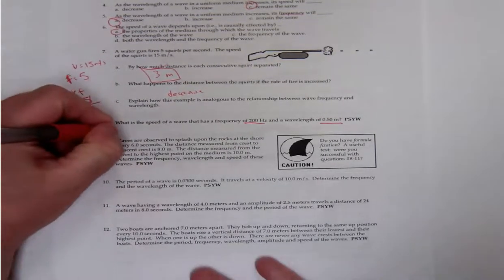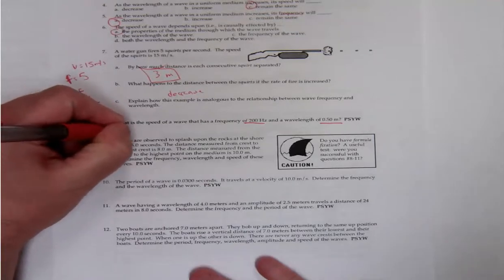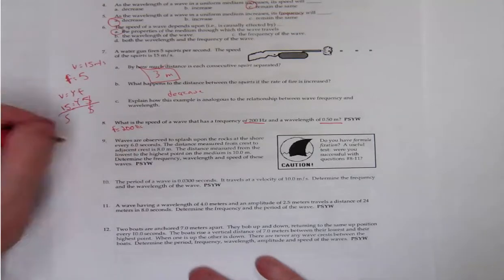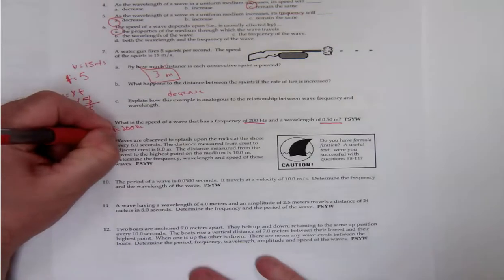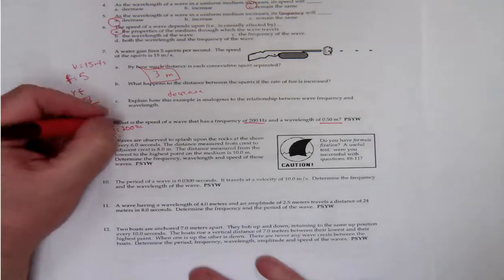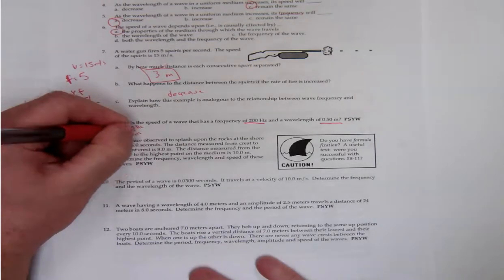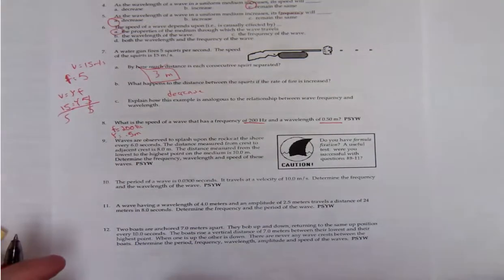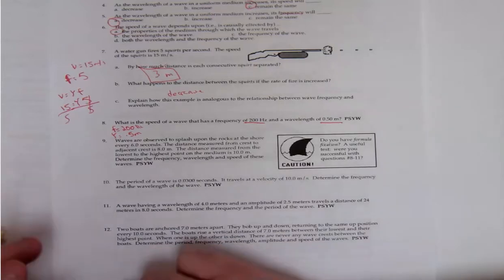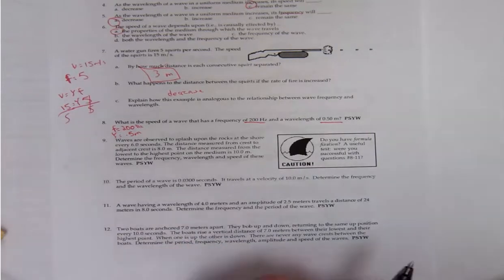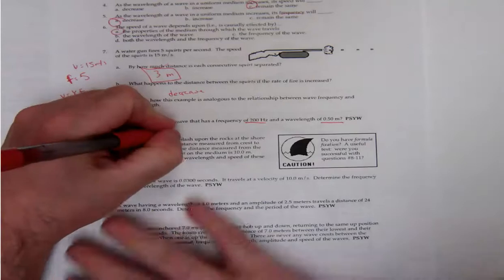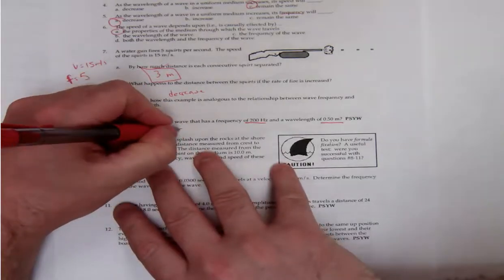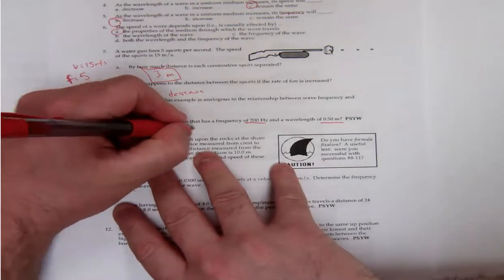So I'm going to put my frequency equals 200 Hz, and my wavelength, that's that little weird symbol, equals 0.5 meters. I don't like putting 0.5, it annoys me, but you do what you got to do. Alright, so easy money, easy formula. So our formula is velocity equals wavelength times frequency. So let's write our formula with no numbers. Velocity equals wavelength times frequency.